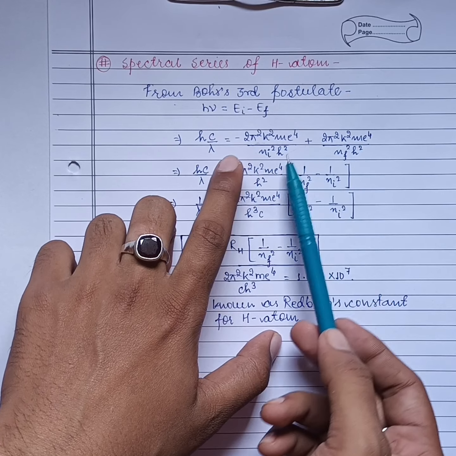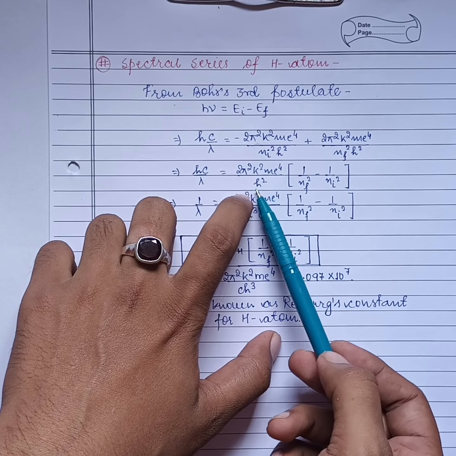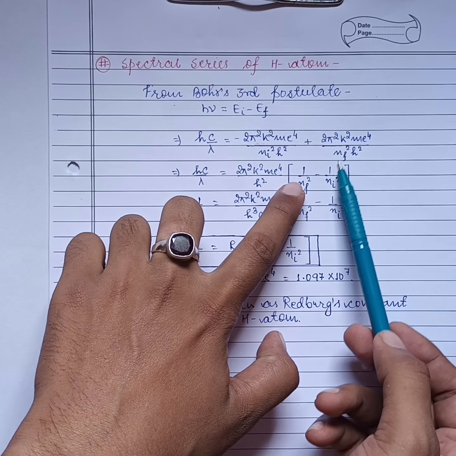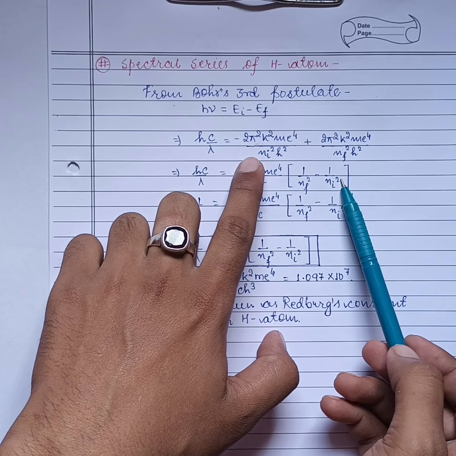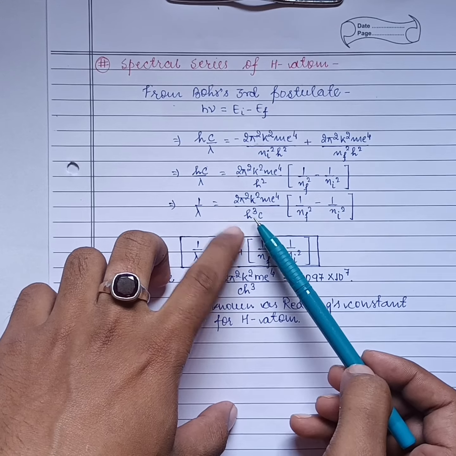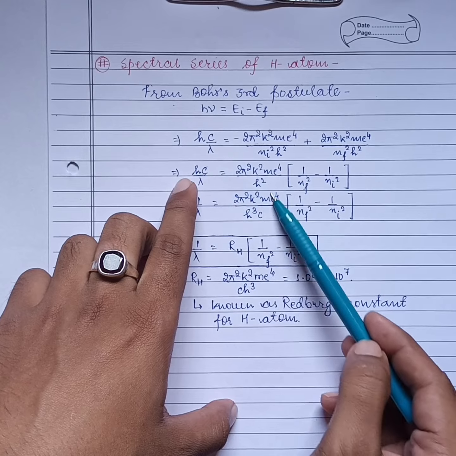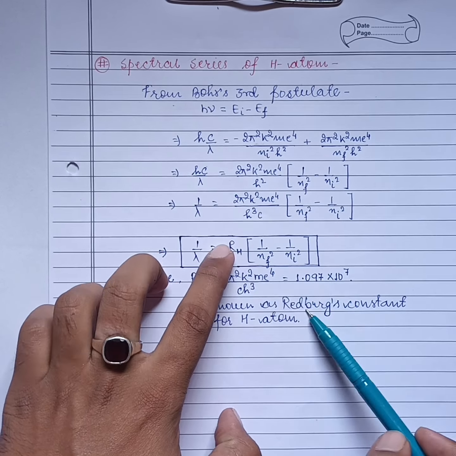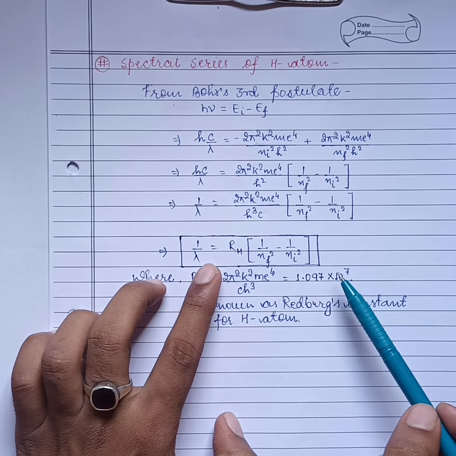When we take the common factor out, we are left with 2 pi square k square m e to the power 4 divided by h square, and here 1 upon n final square minus 1 upon n initial square is kept. When h multiplied by c moves to this side, it becomes h cube into c, because h square into h becomes h cube, and c. This whole part is a constant, known as Rydberg's constant, whose value is 1.097 into 10 to the power 7.